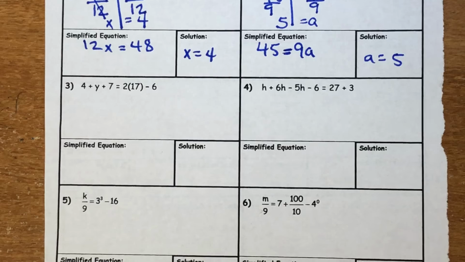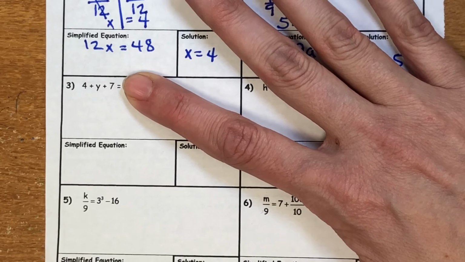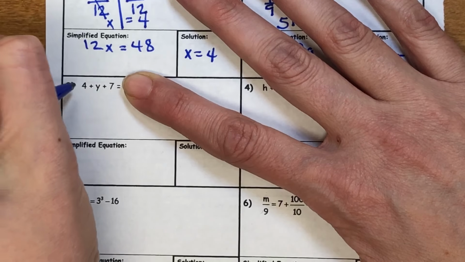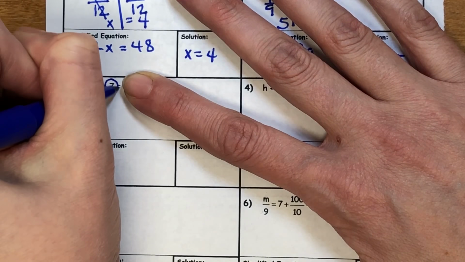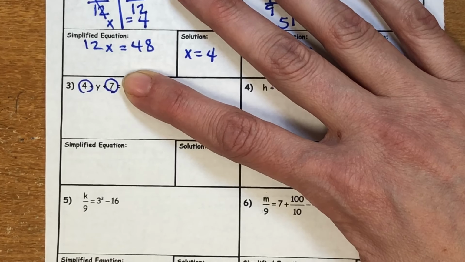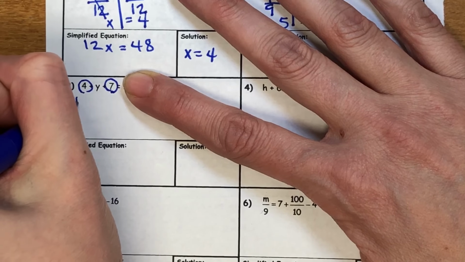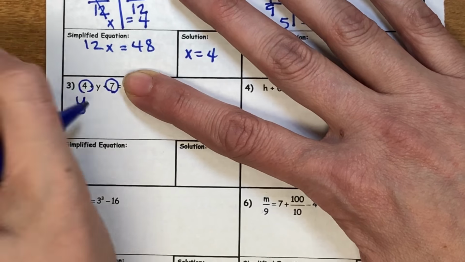Let's take a look at what we can do on this side of the equation. I got 4 plus y plus 7. You notice I can combine the 4 and the 7. So 4 plus 7 will give me 11. So I can rewrite that as y plus 11.